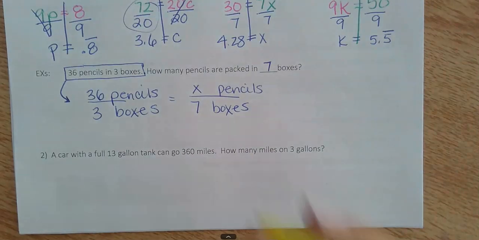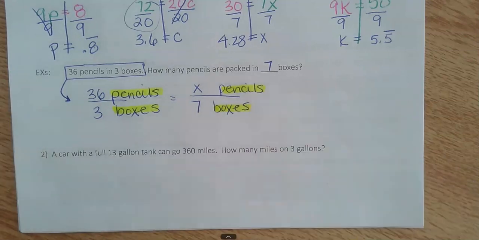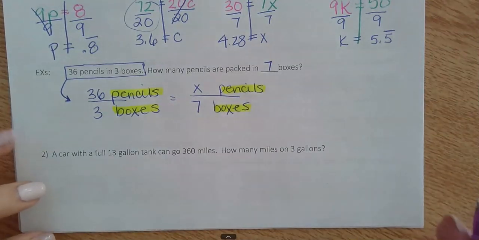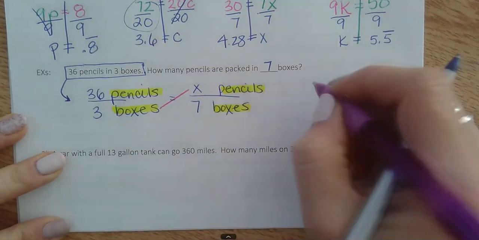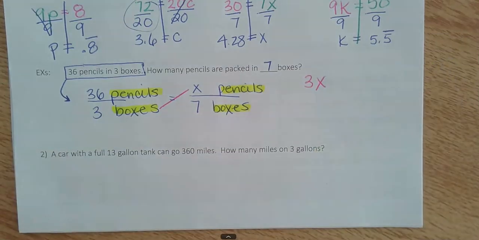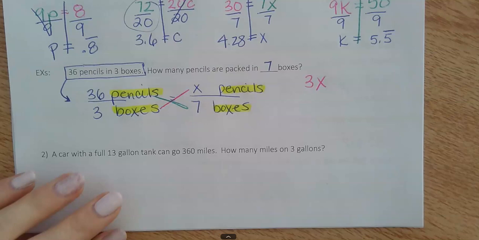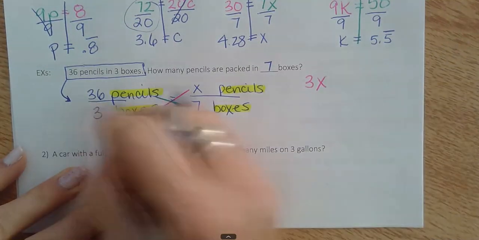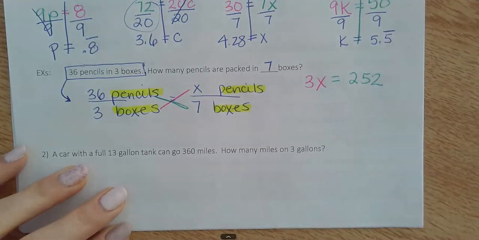Okay, so your job is to make sure your labels are lined up. Pencils, pencils, boxes, boxes. If there's an easy arrow, you can take it. Maybe you see one here, but if not, let's cross multiply. 3 times x, and 36 times 7. Again, I would just type that into my calculator. So I typed in 36 times 7 and got 252. And then solve for x.